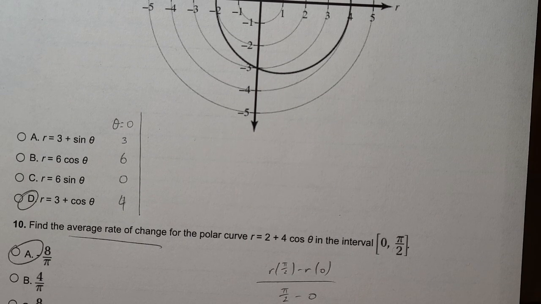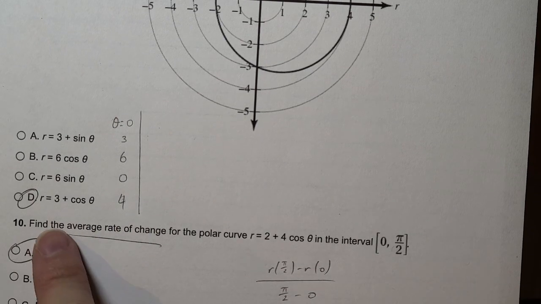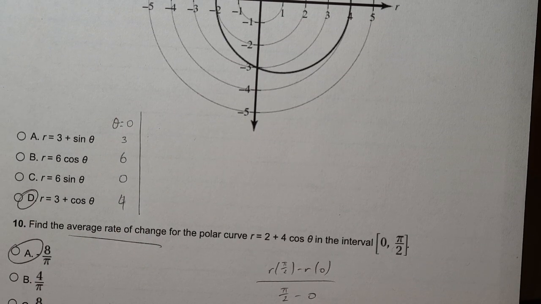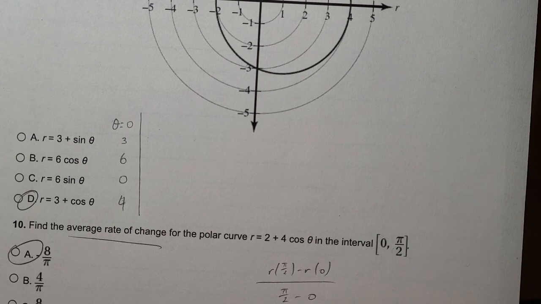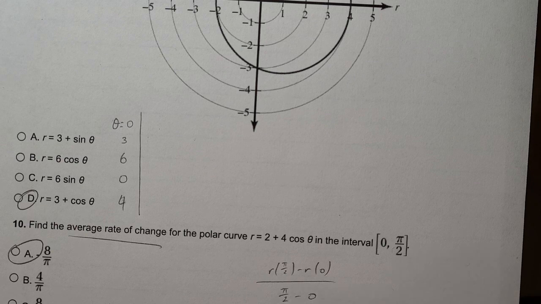I don't know what the explanations on the website are. They do provide an explanation of how they get to their answer. So I didn't look at how they did it, but if it didn't make sense there, hopefully my explanation helps. Or if mine didn't make sense, go look at the website. Maybe that will help you out, okay?